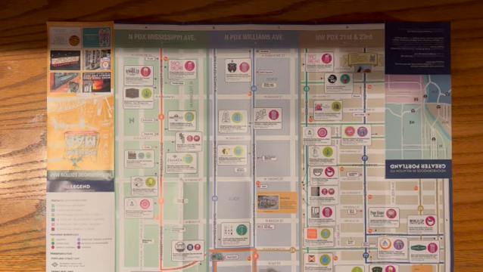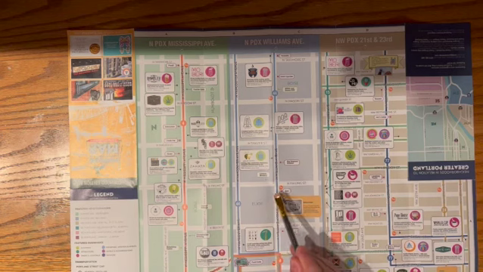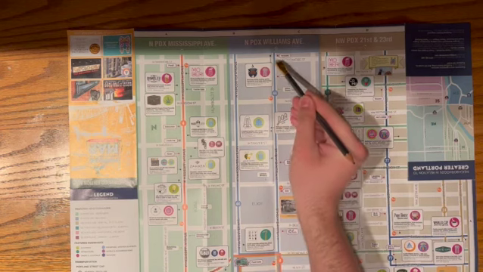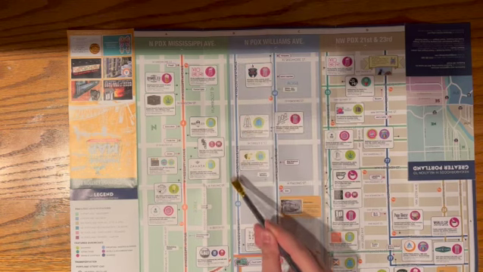So taking Williams and Vancouver, for example, along this corridor, Williams Avenue carries northbound traffic, and Vancouver Avenue carries southbound traffic.